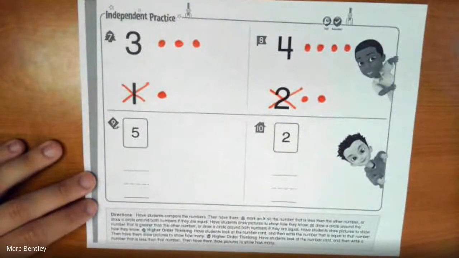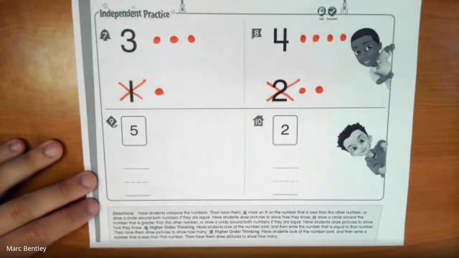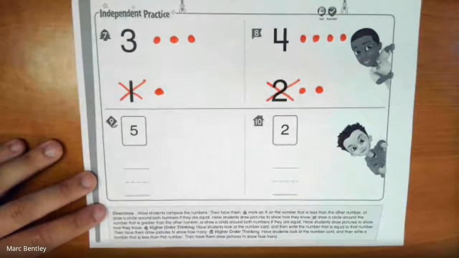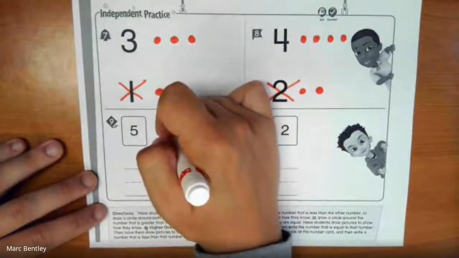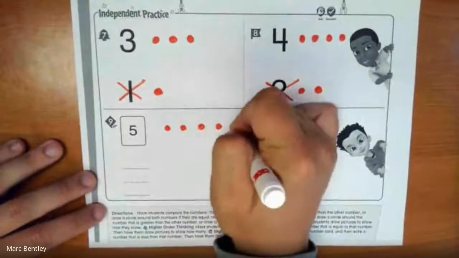Okay, so now what we're going to do is we're going to look at this number card and we're going to write the number that is equal to that number. So this number is a number 5. And we get 1, 2, 3, 4, 5.